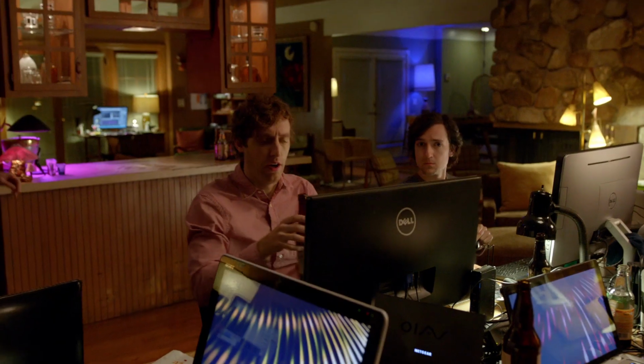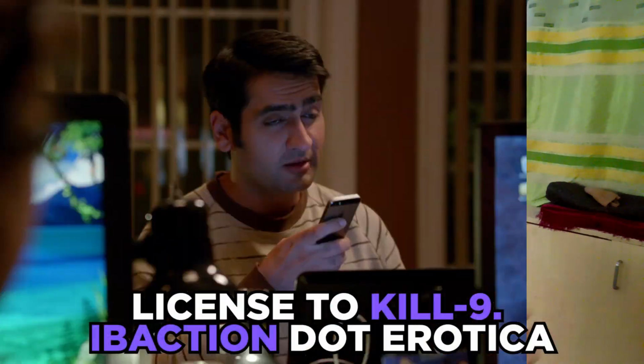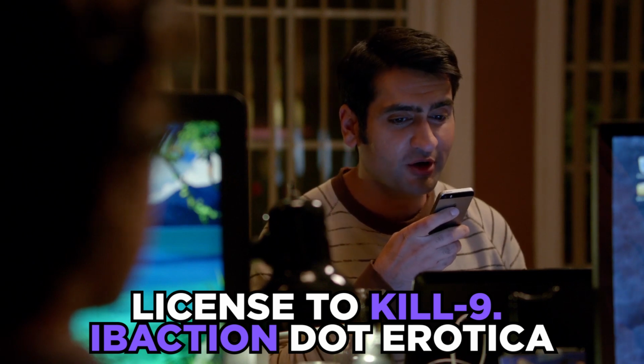So the first scene I want to break down is when Erlich basically has this party set up for the guys at the hostel, and he hires a prostitute, a hooker, named Mochaccina, I think. Yeah, Mochaccina. That's a nice name. He instructs Dinesh to change the lighting into something erotic. And that's when Dinesh says, License to kill 9, IB action.erotica.